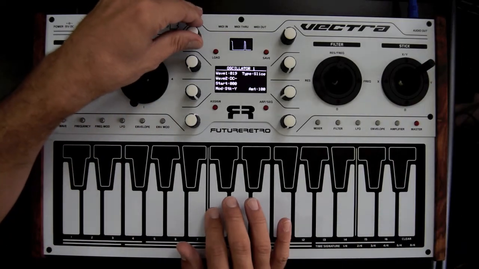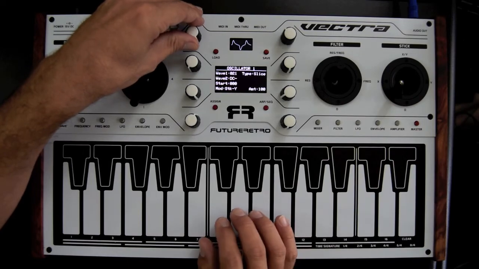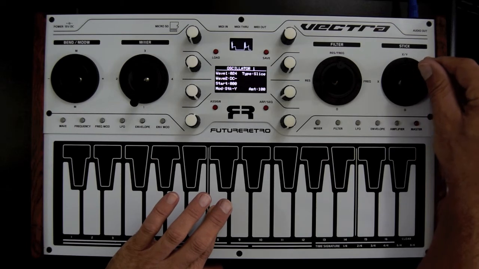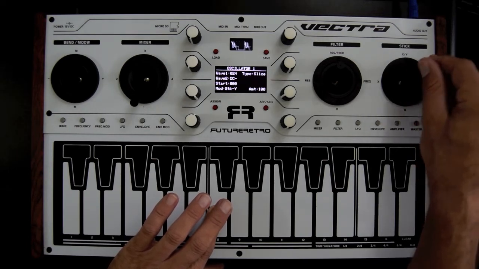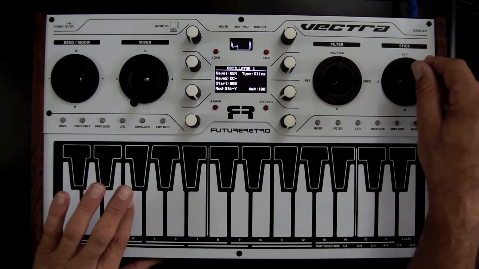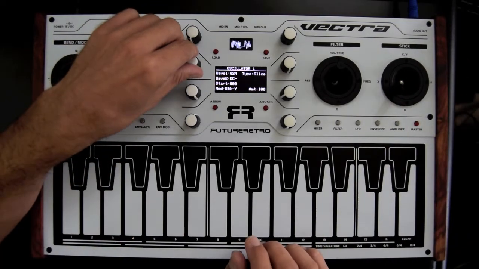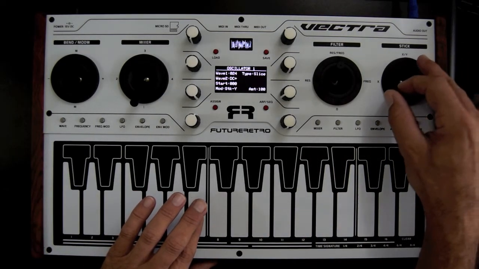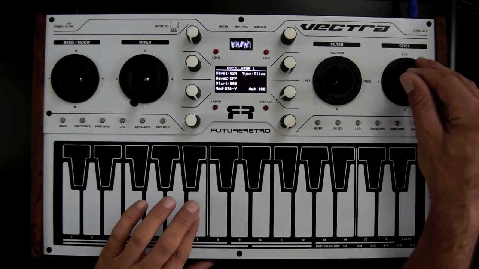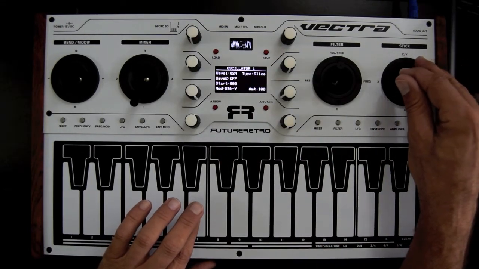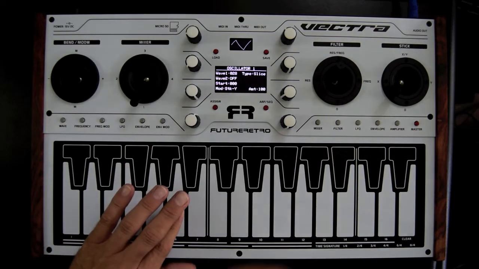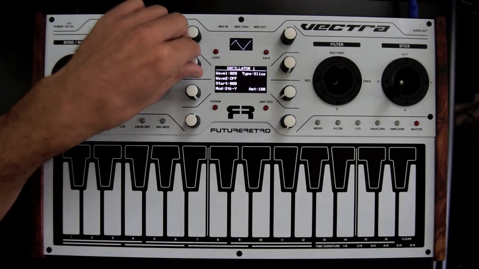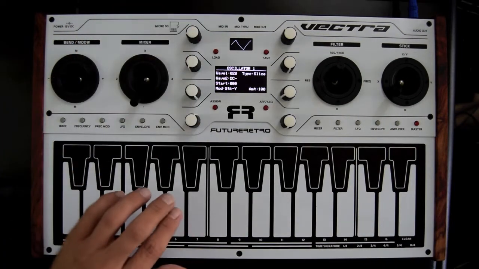Let's try a different waveform here. Let's go ahead and select the full waveform. And like this. Now, it's going to sound a little bit different if you try different DC levels. Or if we select off. Let's try something like this. Here we've got a triangle. So we're fading to DC or off. Let's try a negative DC level.